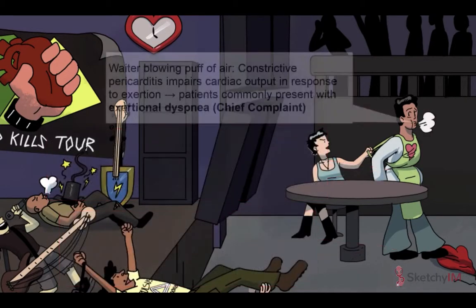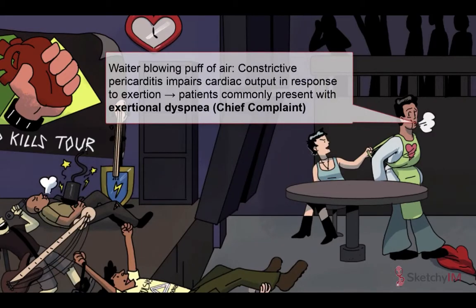In addition, impaired diastolic filling in constrictive pericarditis means that the heart can't exactly ramp up cardiac output in response to exertion. As a result, patients will often complain of exertional dyspnea, represented by that puff of air the waiter's blowing out. Look, girl, it's not because he thinks you're hot.